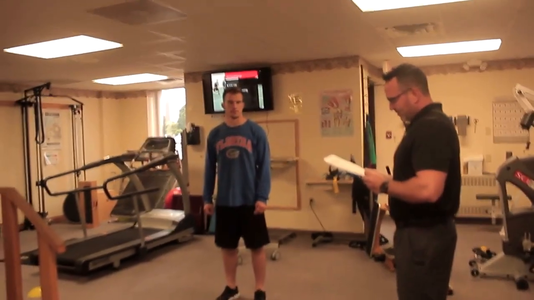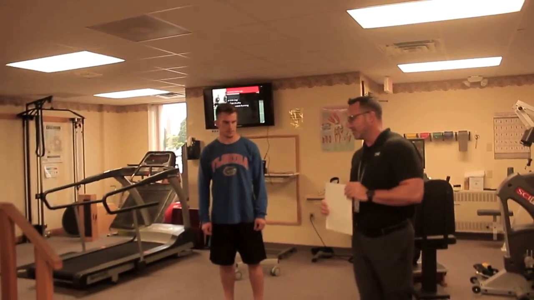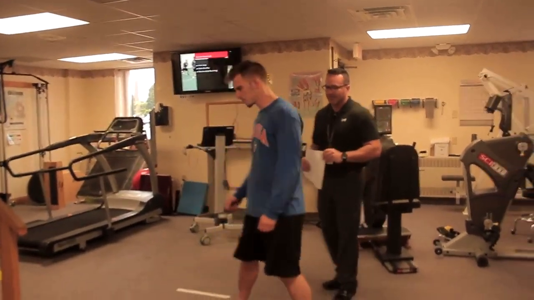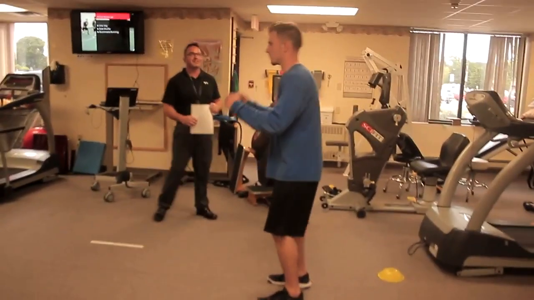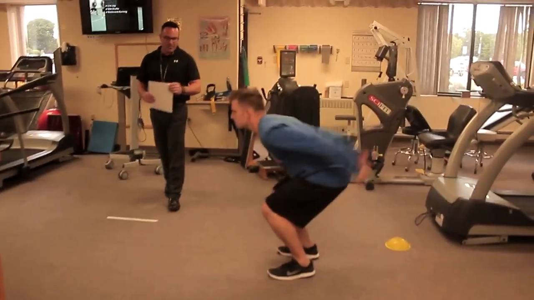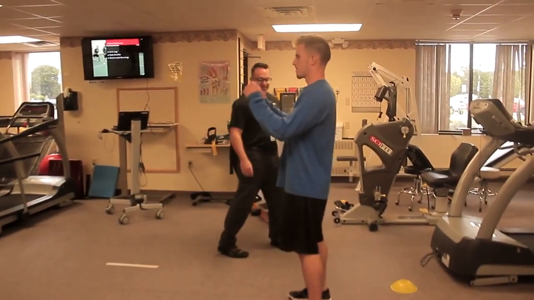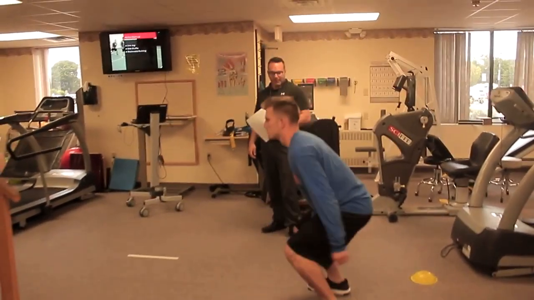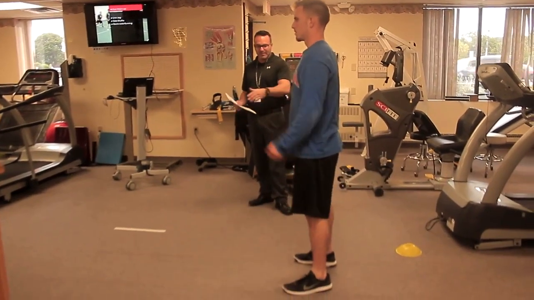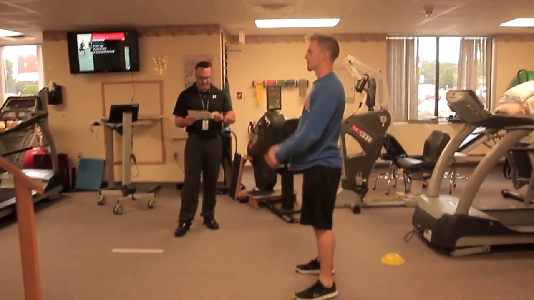Okay, so the next one we're going to go for is just a vertical jump. You're going to instruct the athlete to go into a semi-squat position and then jump straight up to the ceiling. Just don't jump too high, and focus on the landing. When they come down, you want them to land in a semi-lunge or semi-squat position, reducing the force on the knee. As you can see, his knees didn't go past his toes. He had no valgus stress, so he's good on that one.